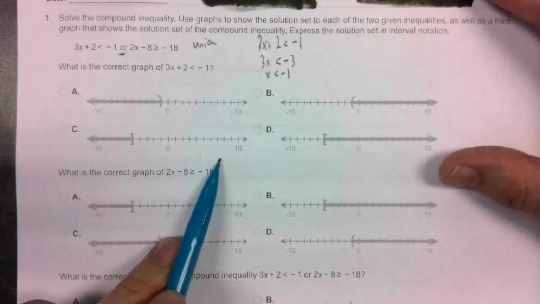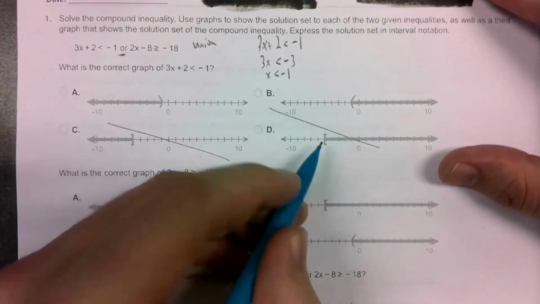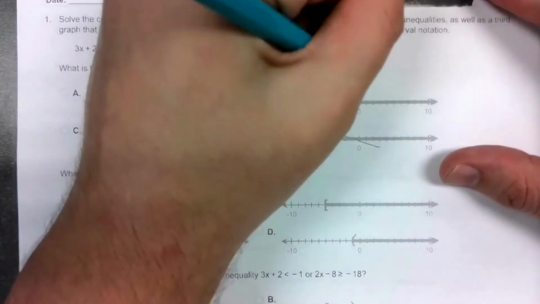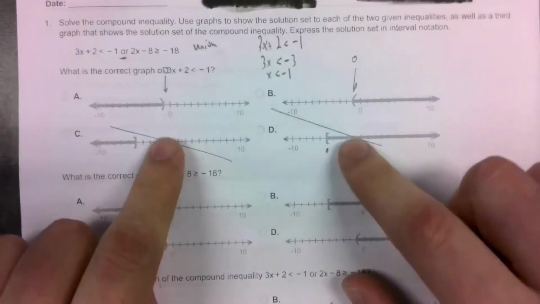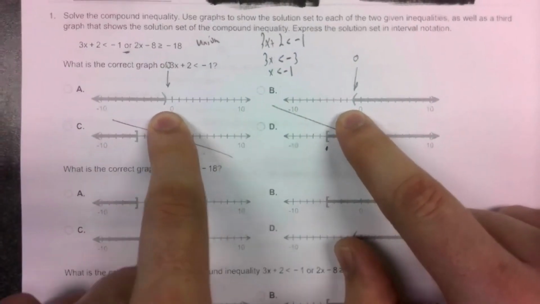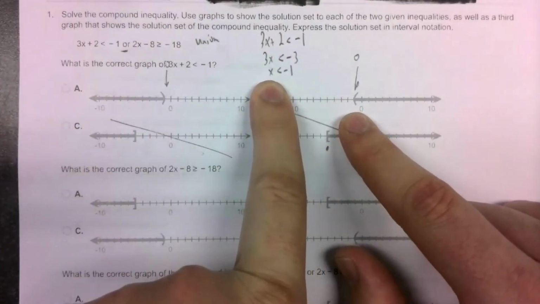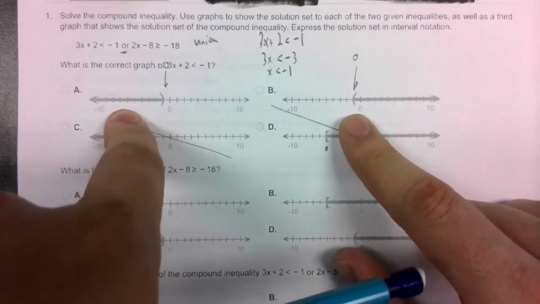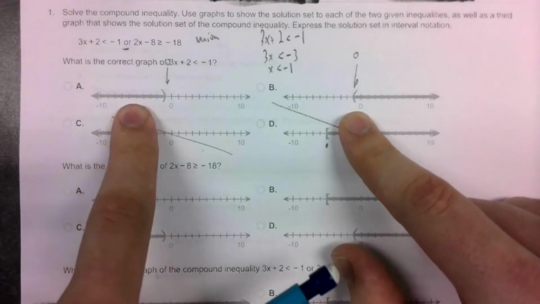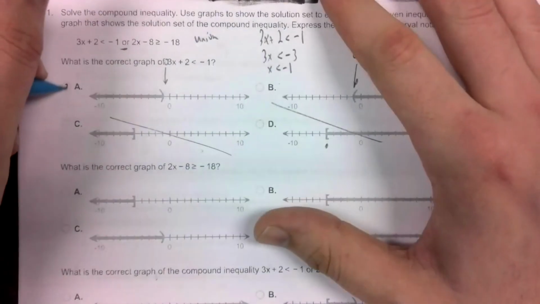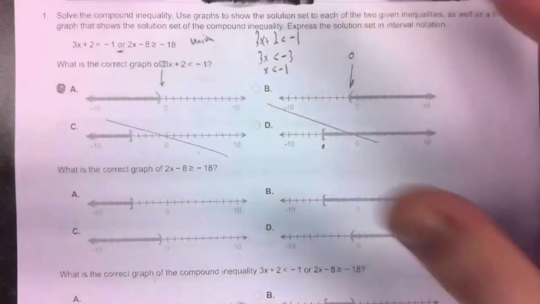So it's not going to be the bottom two. So this bracket here is just like a closed dot. The parentheses is just like an open dot. So I know it's going to be one of these two. And I see they both start at negative 1. But I want everything that's less than negative 1. So everything in A is going to be less than negative 1, right? Because negative 10 is going to be less than negative 1. Negative 5 is less than negative 1, and so on. It's going to be answer A for number 1.